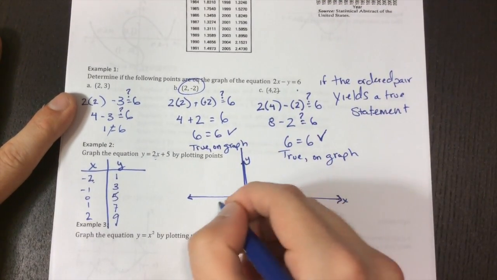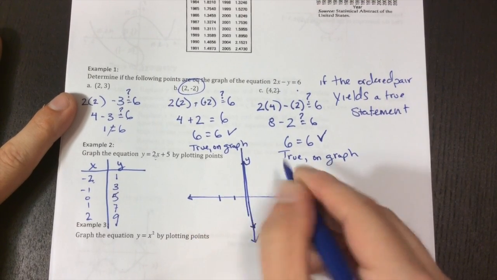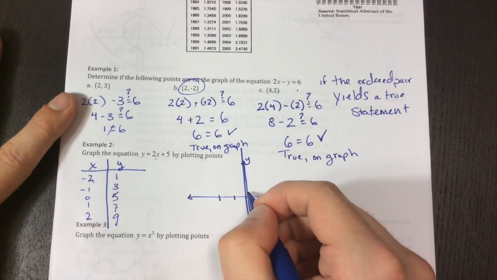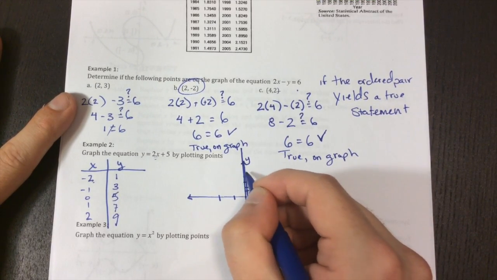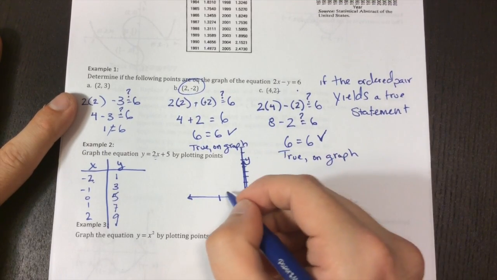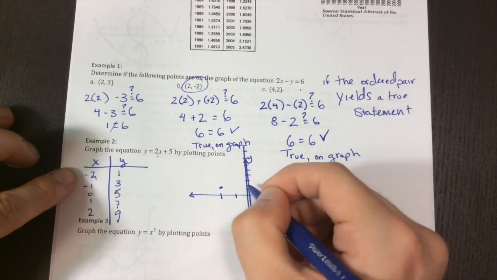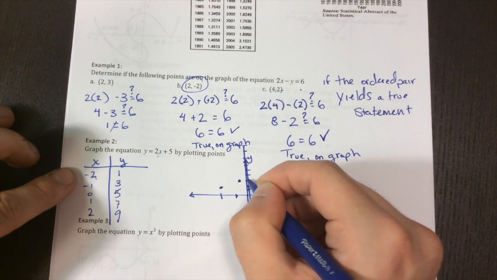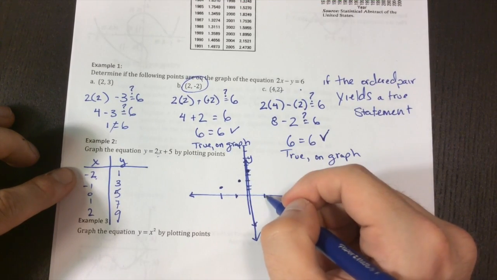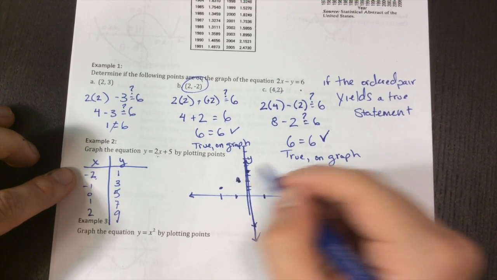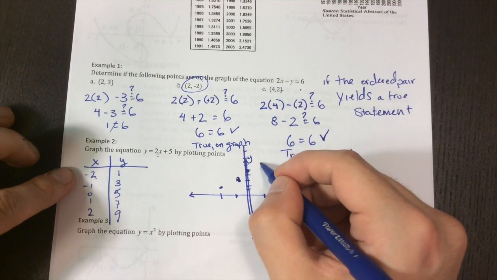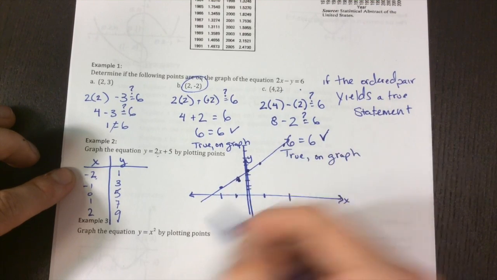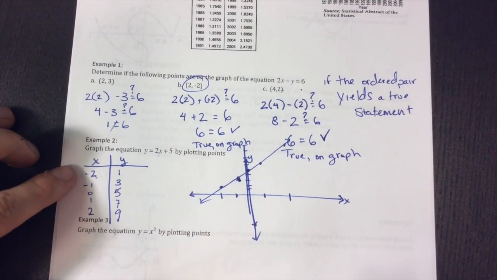So, I have negative 2, negative 1, 0, 1, 2. And then I'm going to go all the way up to 9. So 1, 2, 3, 4, 5, 6, 7, 8, 9. So I'm at negative 2, 1, negative 1, 3, 0, 1, 2, 3, 4, 5. My scale is a little bit off, so my line's going to be a little bit off. If I go up another 2, and if I go up another 2. So we can kind of see that my line goes up.